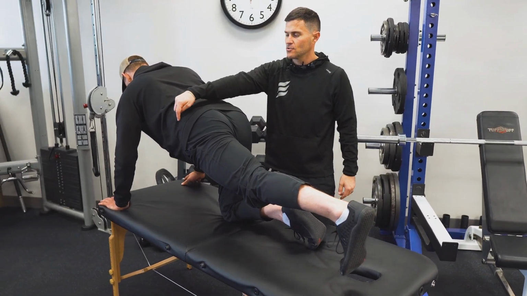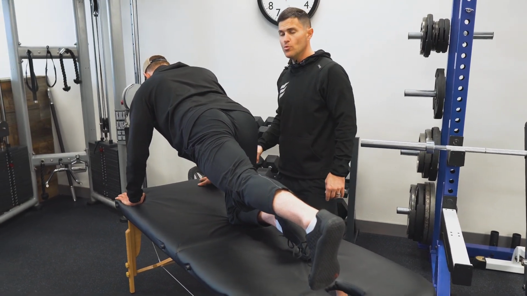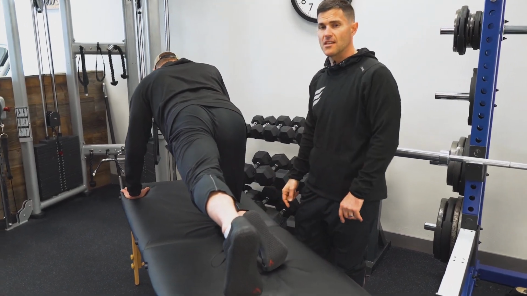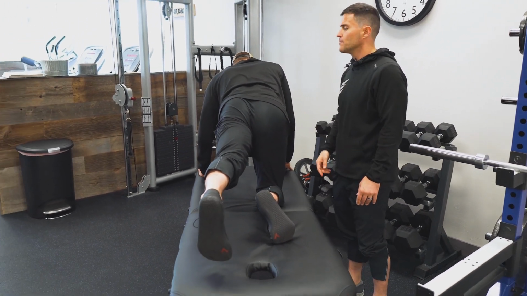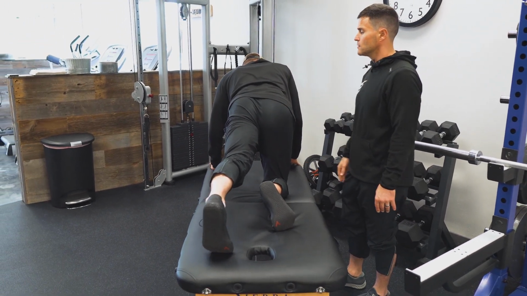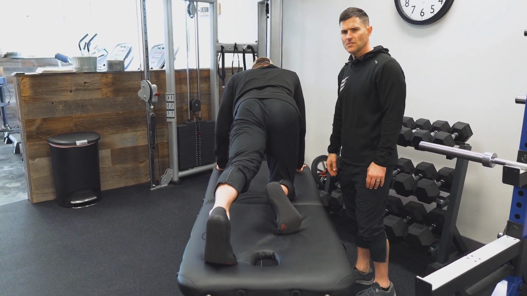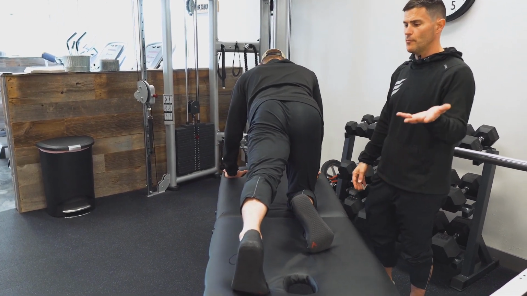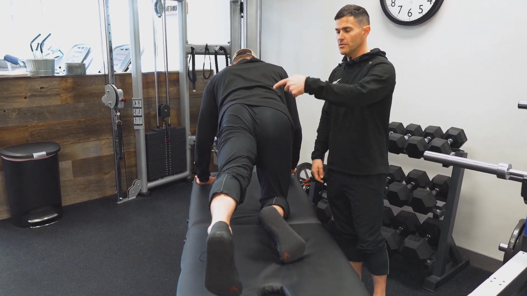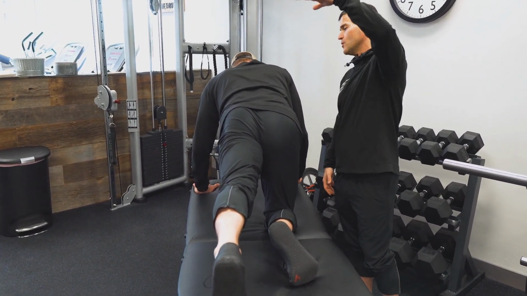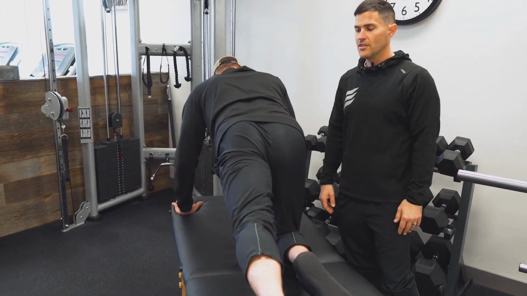So that pelvis or that hip bone should be parallel to the floor or to the table in this case, parallel and in line with the opposite hip bone on his right hip. He's going to bring that leg down and slowly relax the glute. So he's going to breathe in as he lifts up, pushing through the left palm, holding the rib line neutral, keeping the glute contracted, and then breathe out and slowly let the leg down.